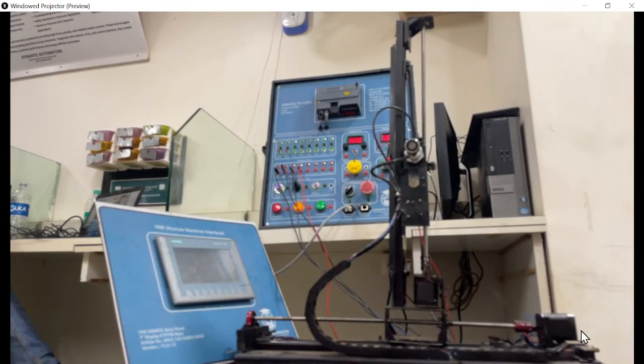It has a stepper motor 1 here for X movement and stepper motor 2 for the Y movement. What it does is, depending on the commands given, it will move to different positions. So we have used a Siemens S7-1200 PLC, 1215C DC PLC here.